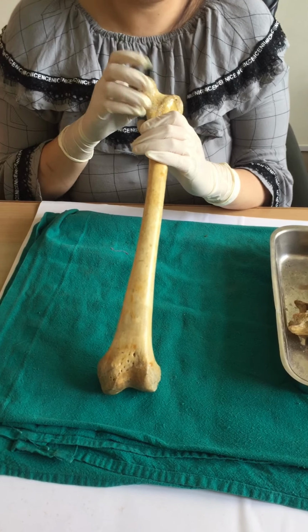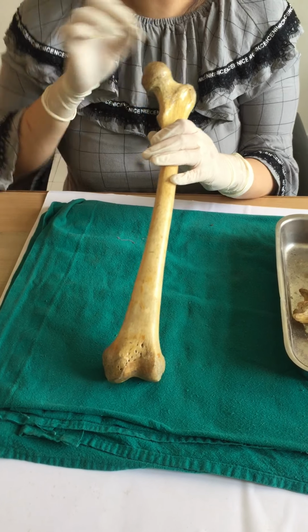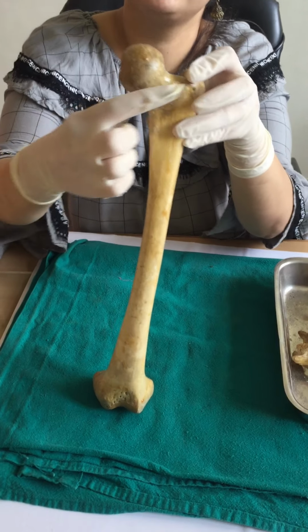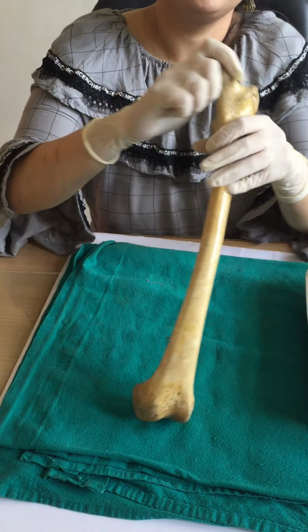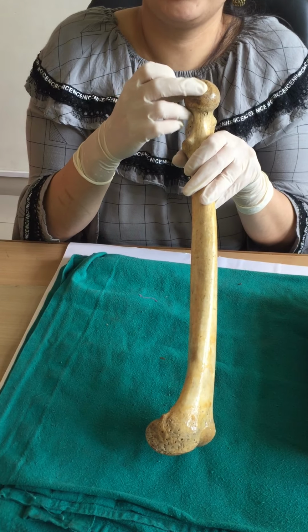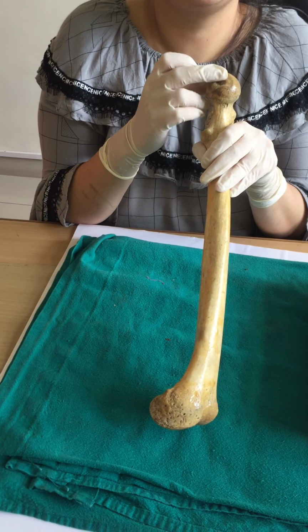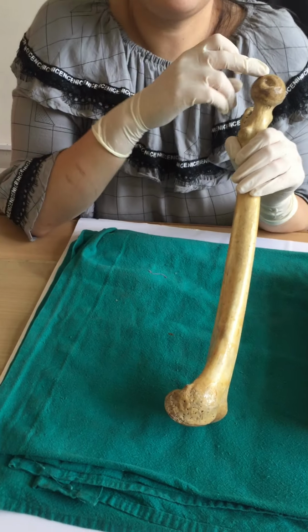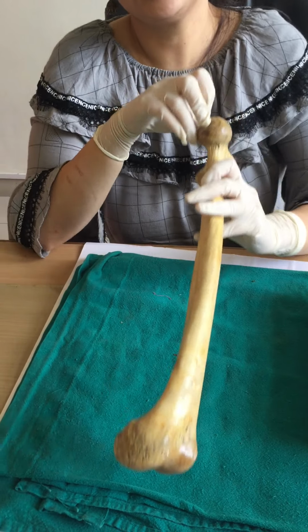First we discuss the upper end. The upper end has the head, neck, greater trochanter and lesser trochanter, right? This is the head, this is the neck part, this is the greater trochanter, this is the lesser trochanter. The head has a pit called the fovea, where lies the ligament of the head of the femur, also called ligamentum teres or round ligament. This is a viva question: tell me the structures named ligamentum teres or round ligament present in the body.